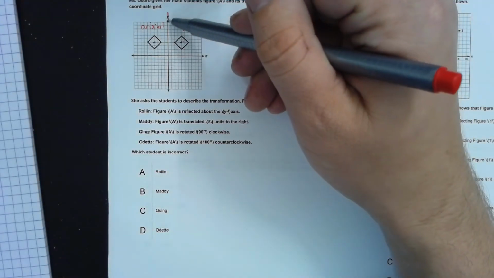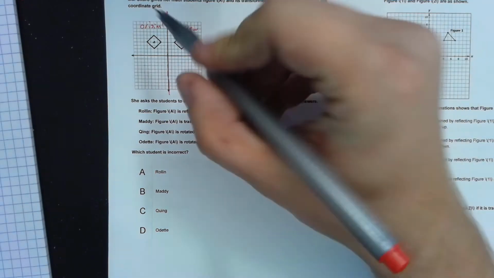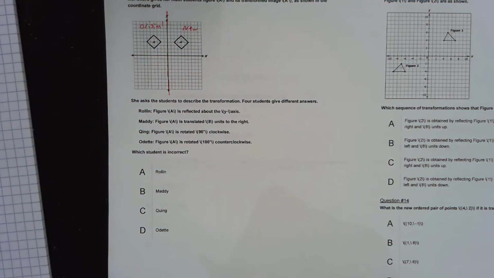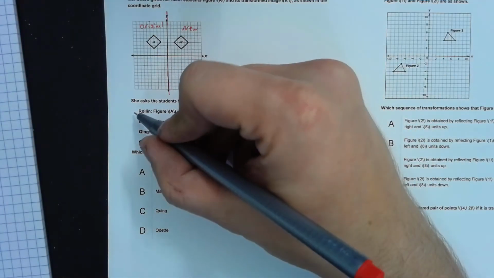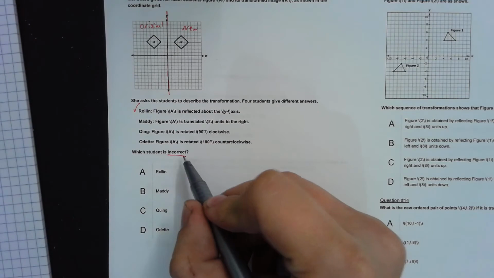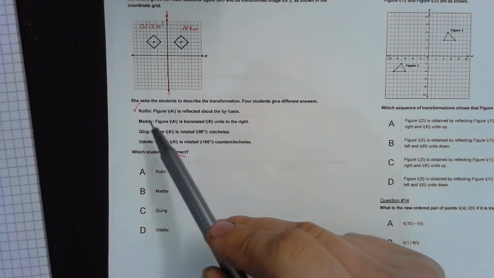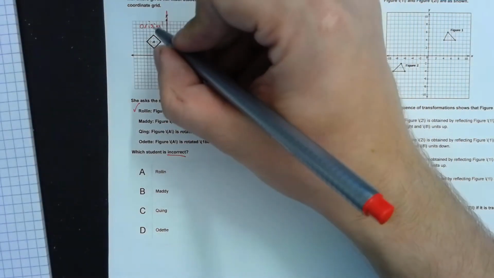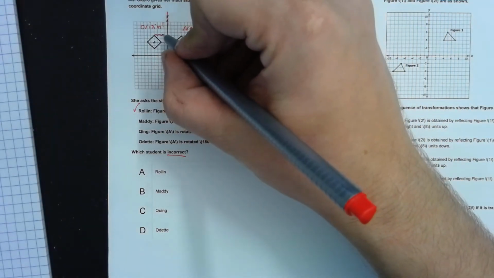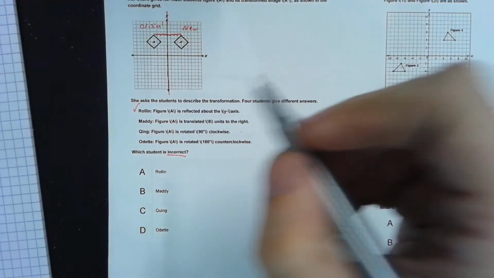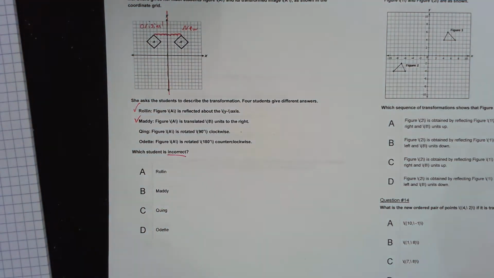Well, if this is my mirror, I can count those coordinates and see they are equal distance. So Roland is correct. So Roland is good. But the question is, who is incorrect? So Maddie says that it is translated 8 units to the right. Well, again, let's just pick a coordinate and test. We have 1, 2, 3, 4, 5, 6, 7, yep, 8 units. So Maddie is also correct.